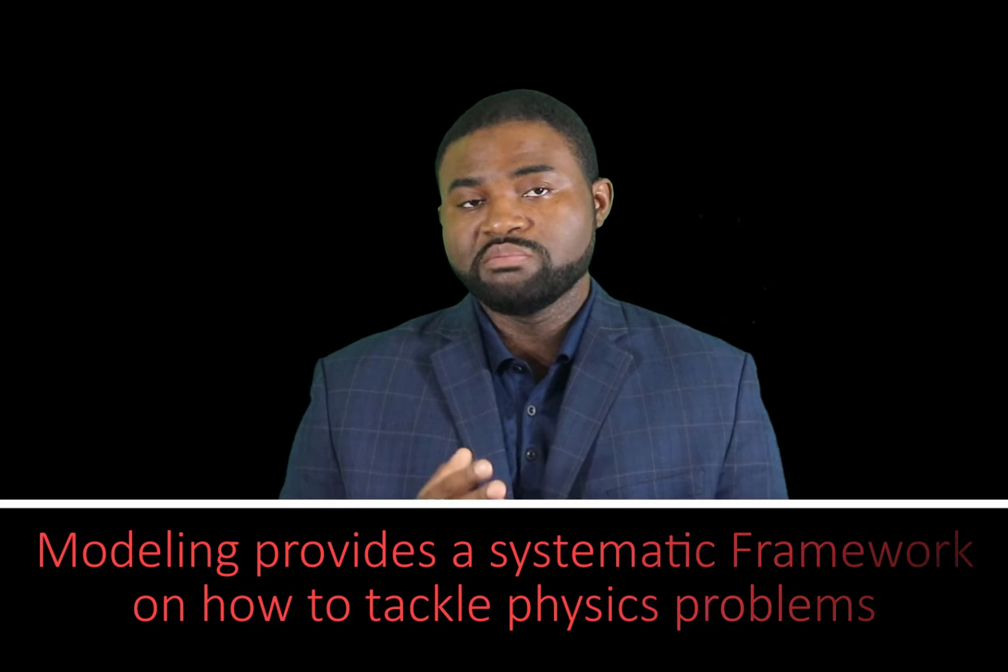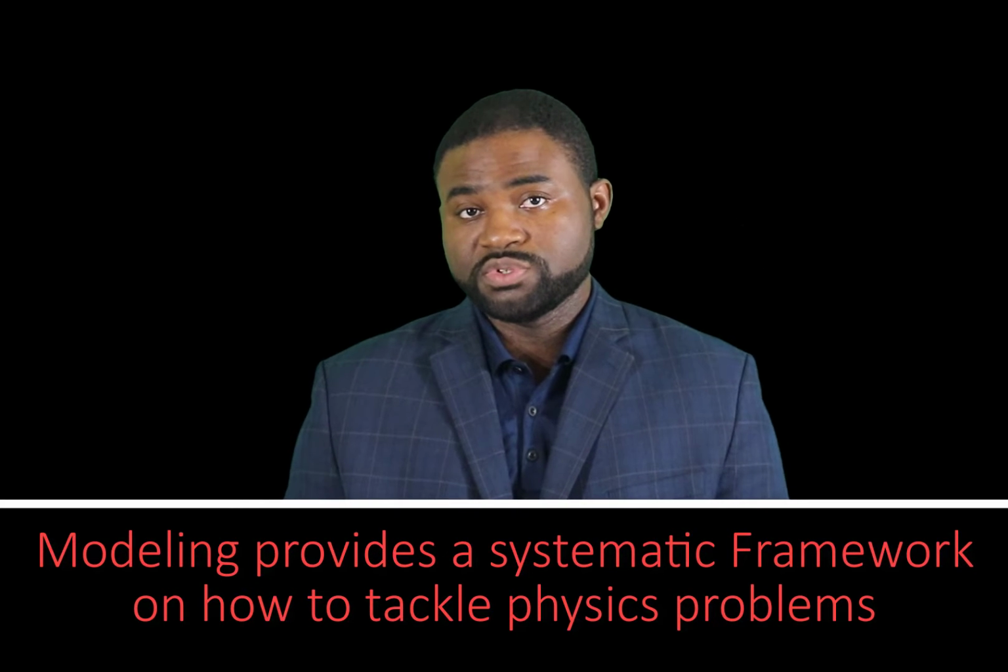Now, the importance of developing models is that it will help you to compartmentalize a broad array of core concepts in physics. And when that happens, you can easily relate one core concept to another. It may not seem obvious to you, but this particular approach provides a systematic framework on how to tackle physics problems and make sense of the solutions that it produces.